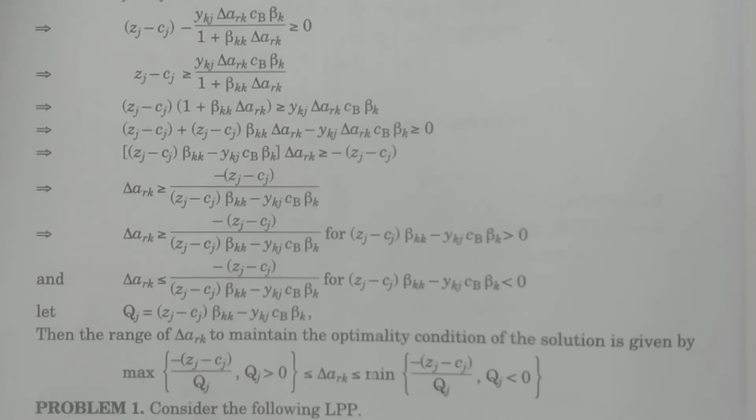So in total I took three classes to explain these three important concepts for the changes in the elements of the coefficient matrix A, that is Aij, in the post-optimal analysis. Thank you so much.